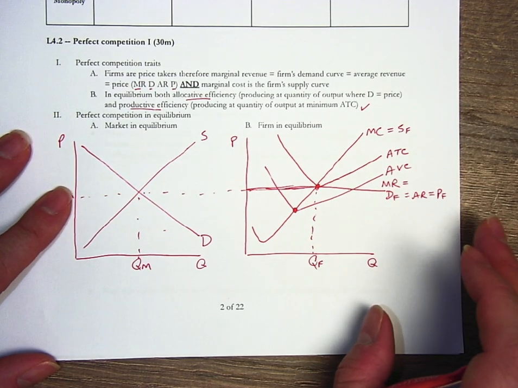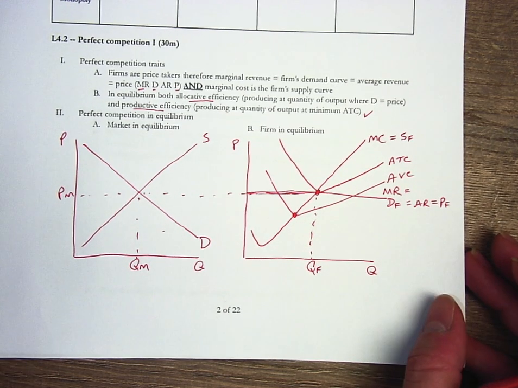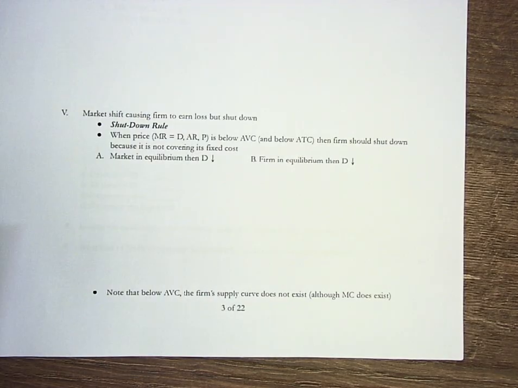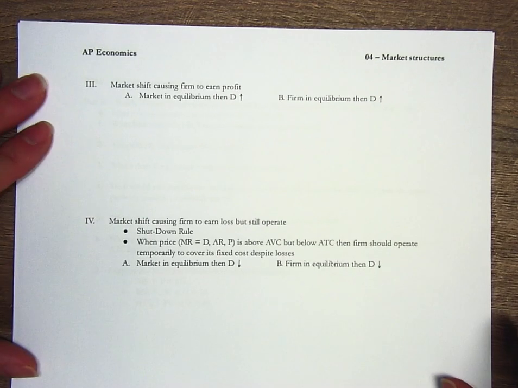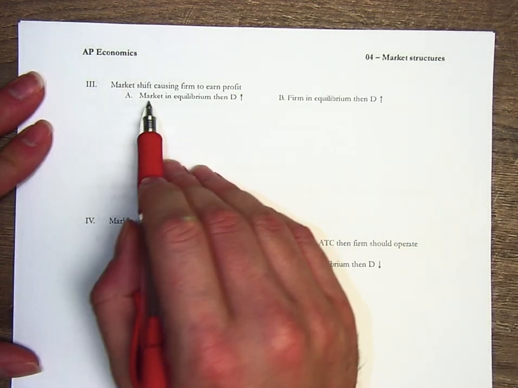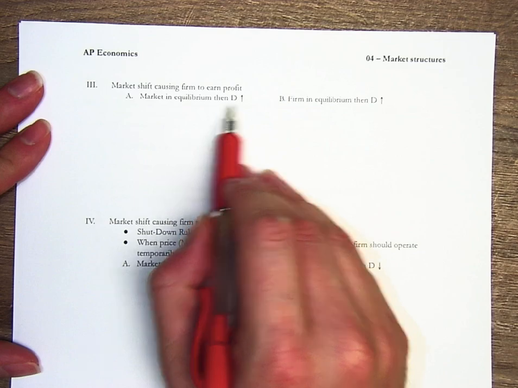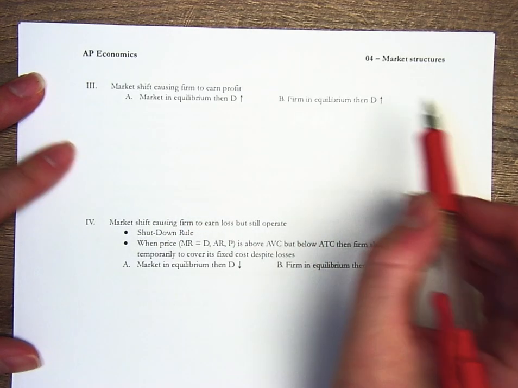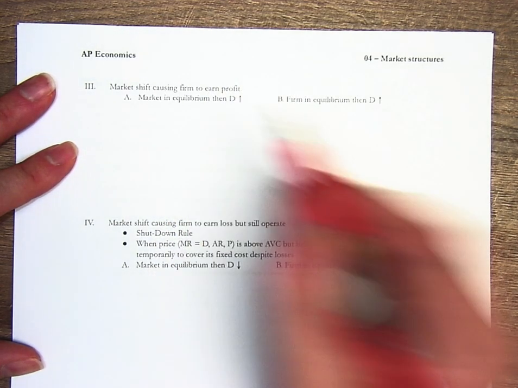Now we're all done with perfect competition in equilibrium. On the next page, we're going to look at what it looks like when a firm starts to earn a profit. We're going to start with a market and a firm in equilibrium, and then show what happens when demand increases. We're going to find that the firm starts to earn a profit.